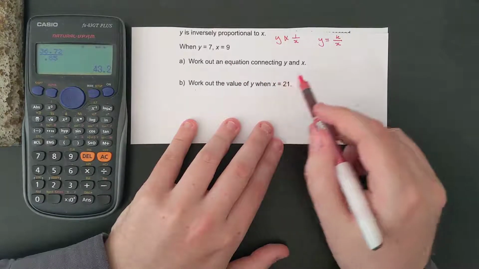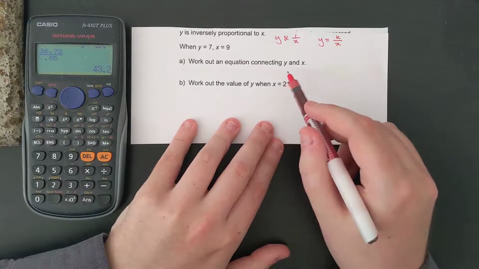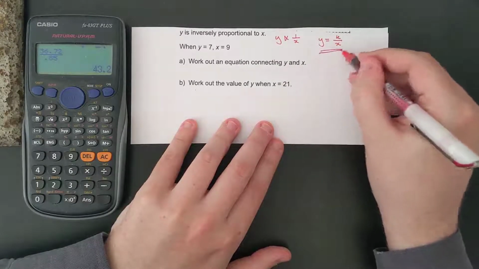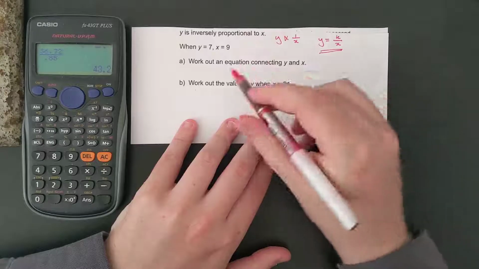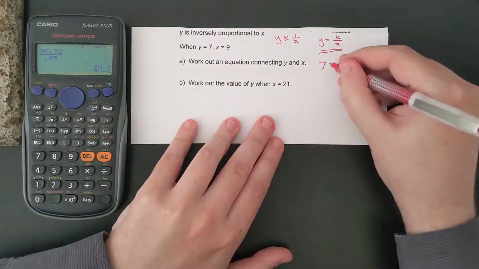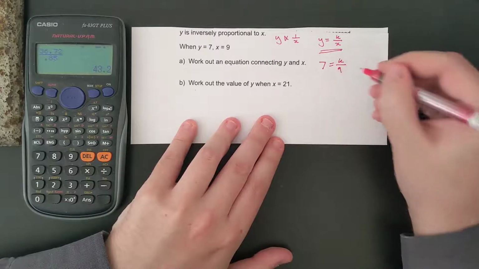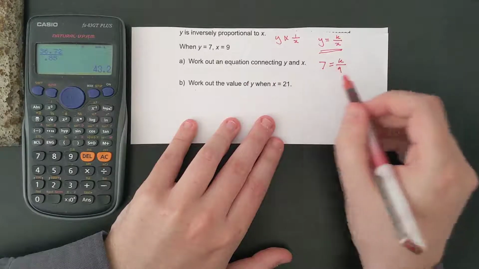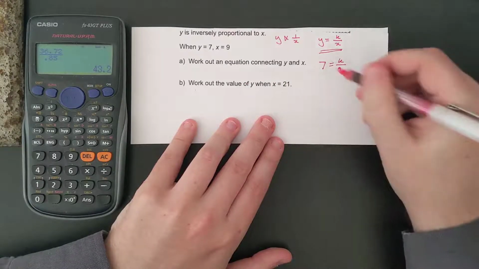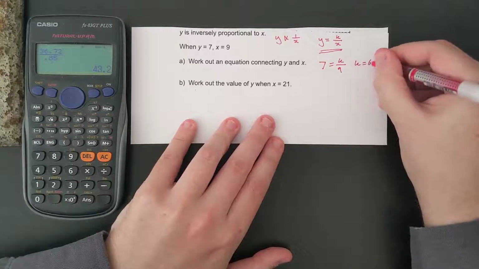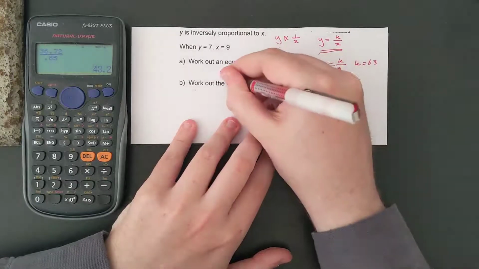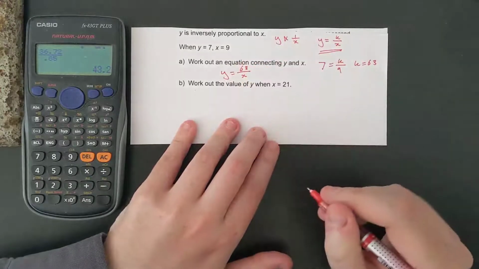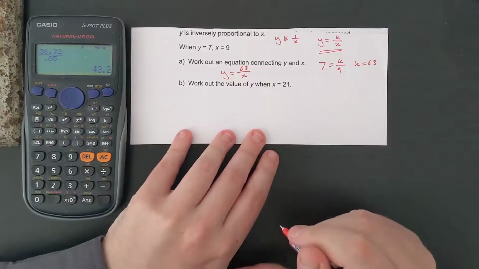Now this causes quite a lot of issues for you. An equation connecting y and x should have both y and x in it. What you're trying to do is find k in this equation. So when y is equal to 7, x is equal to 9, 7 is equal to k over 9, that's not an equation connecting y and x, that's an equation about k. So I multiply both sides by 9, k is equal to 63, and so my equation is y is equal to 63, that's k, over x, and there is my equation.